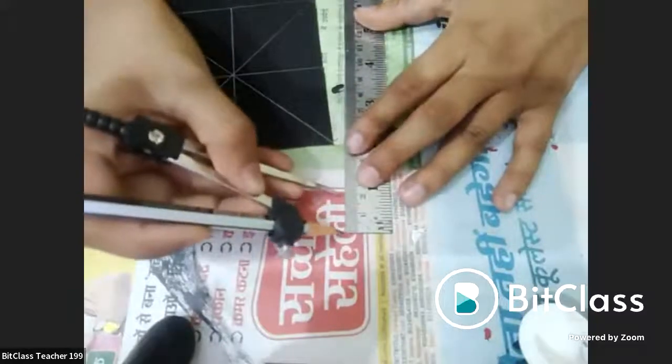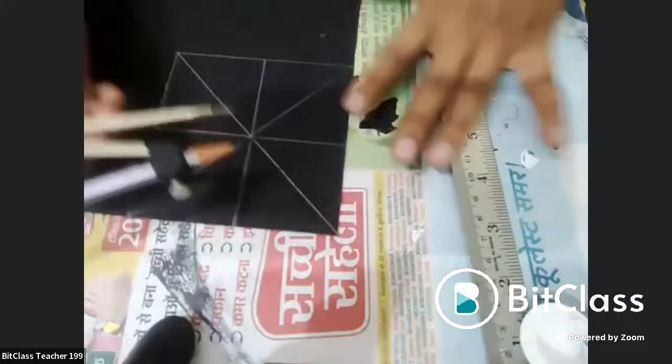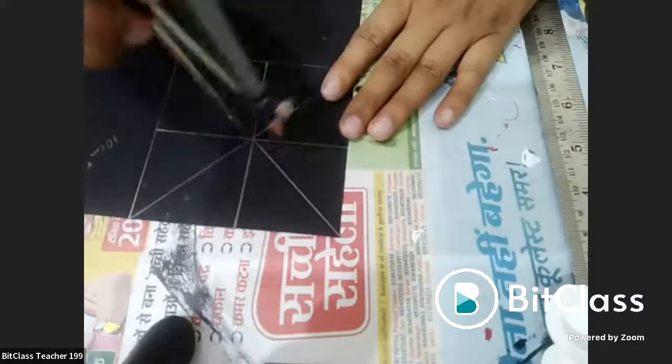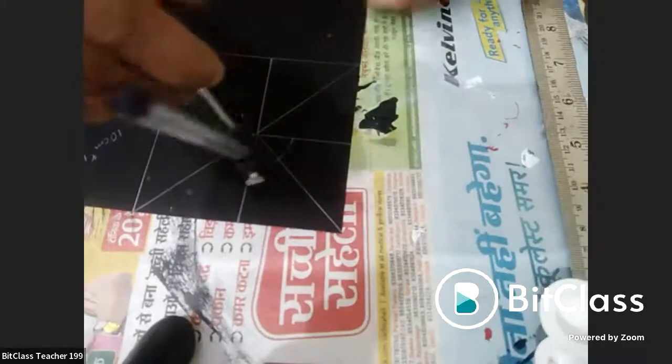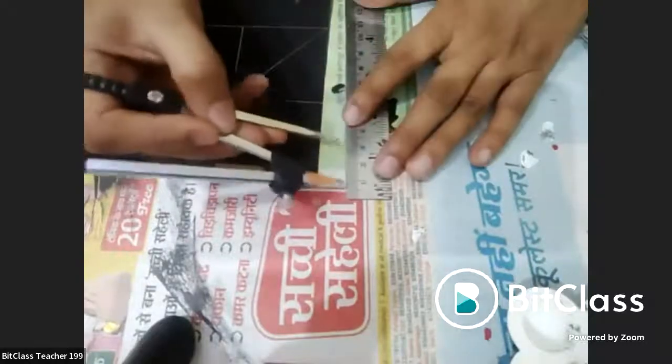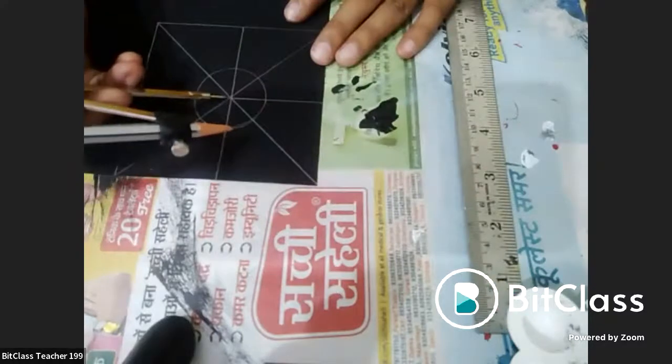Measure 2 centimeter on your ruler, keep your compass at the center point, and draw a circle which measures 2 centimeter. The next measurement is 3 centimeter. Measure 3 centimeter on your ruler and make another circle.